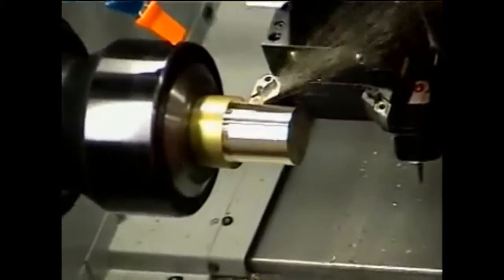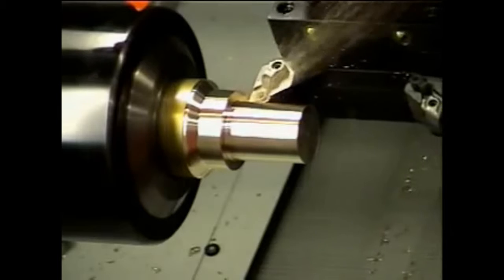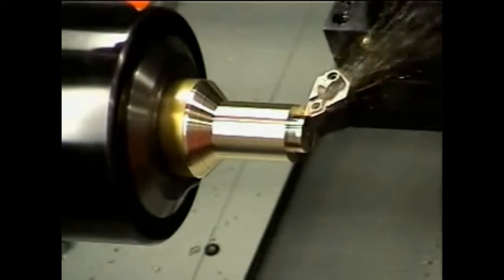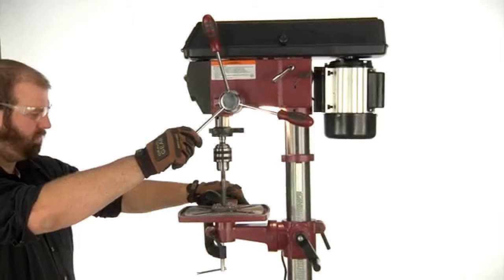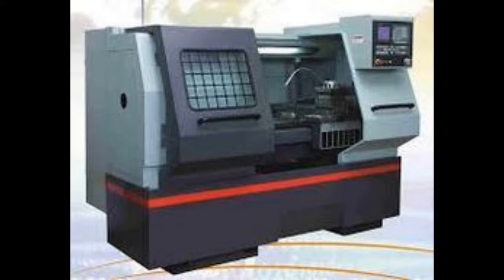Turning is the process where the material is rotated against the cutting tool to generate a cylindrical shape. Drilling is when the rotating tool creates a round hole in the stationary material. Milling uses a rotating tool that moves around the raw material, cutting edges into the material. All three of these processes can be computerized using CNC machining.